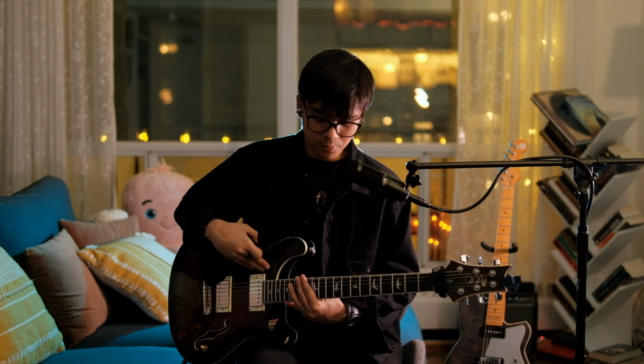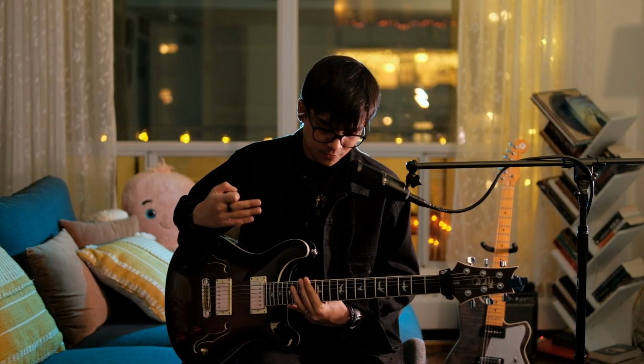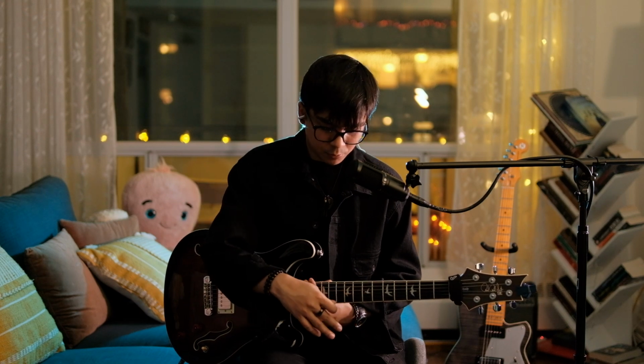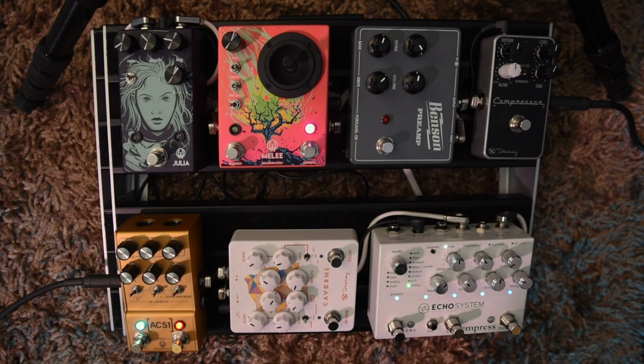Today I'm going to be using my PRS Hollow Body SE2, and right now it's connected all the way through the pedalboard, but everything is switched off except for my amp sim, and this is what it sounds like with just the amp sim and my guitar.